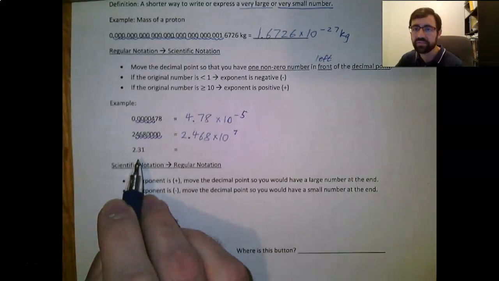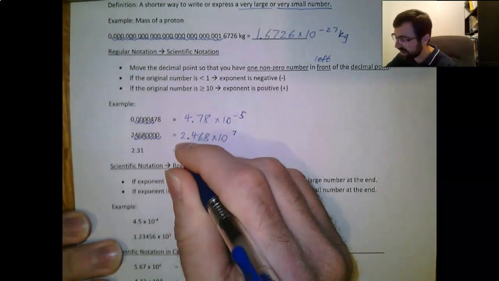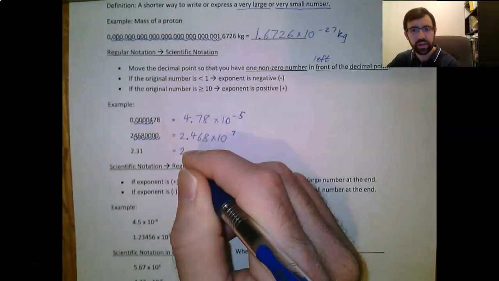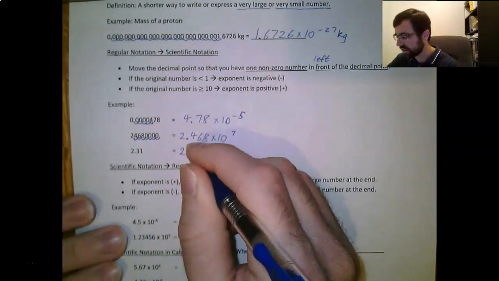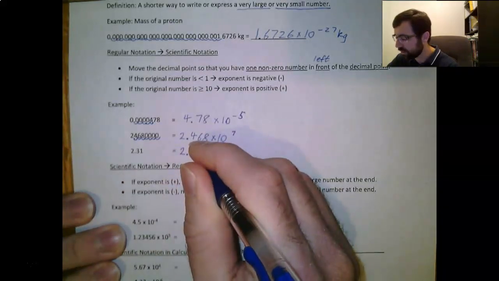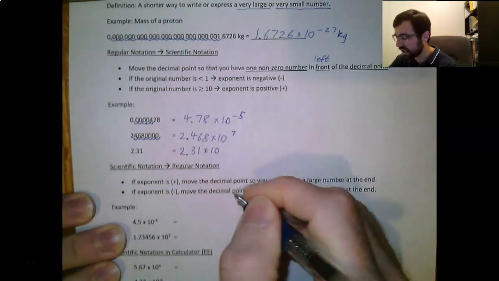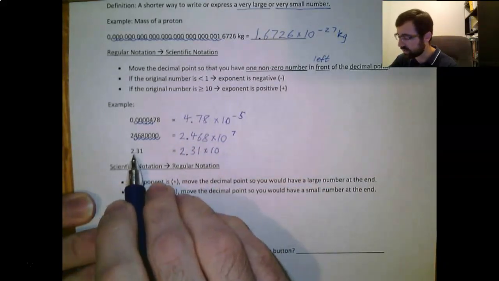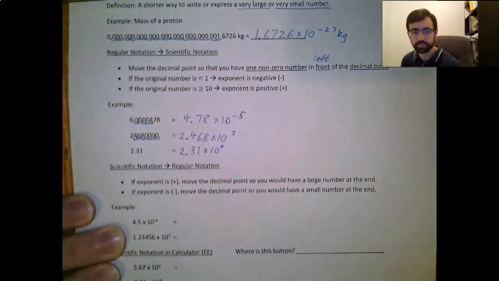So if I have to write this in scientific notation, this is how I would do it. It doesn't make a lot of sense to do this usually, but if you have to write it in scientific notation for some reason, this would be 2.31 times 10. We still have to put that 10, but I didn't move it any spaces, so it'd be 10 to the 0 power.